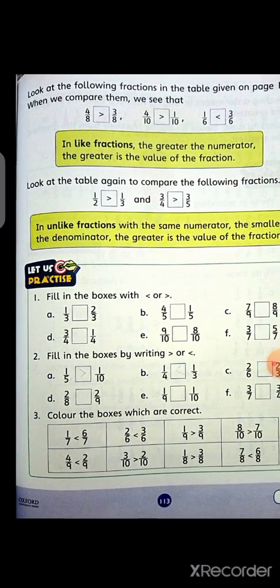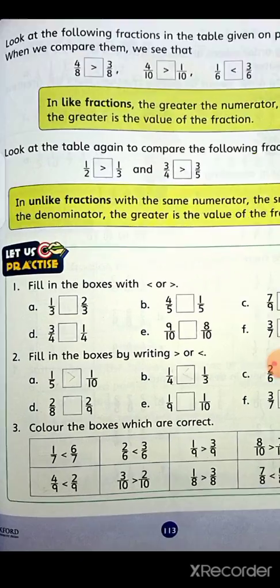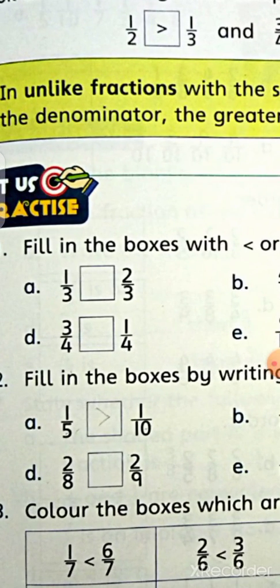Let us practice. You will fill the boxes with the smaller or greater sign. A. 1 over 3 and 2 over 3. These are which kind of fractions? Like or unlike? Very good. Like fractions because denominators are same. So 1 over 3 and 2 over 3, which is greater? Very good. 2 over 3 is greater.